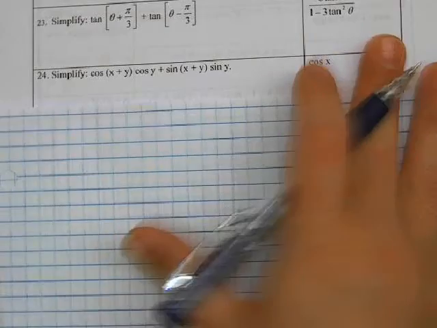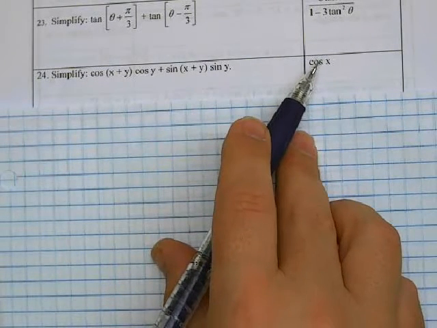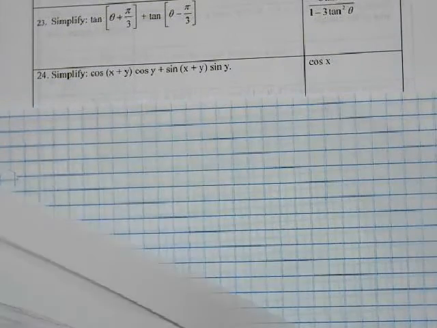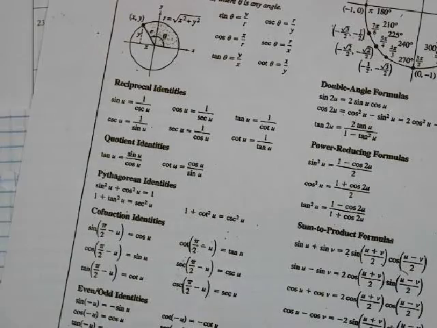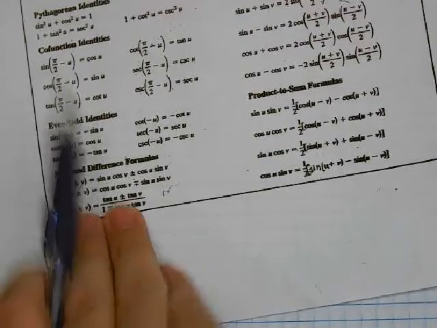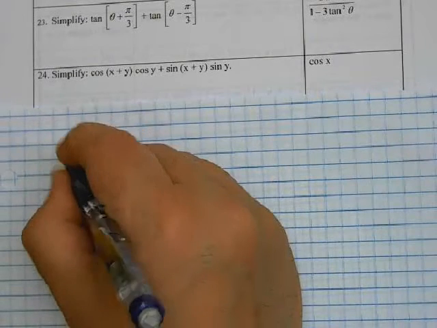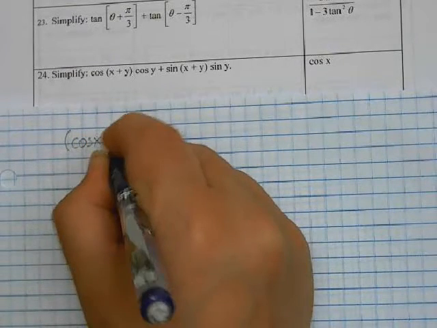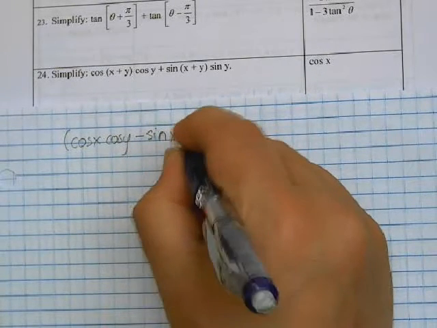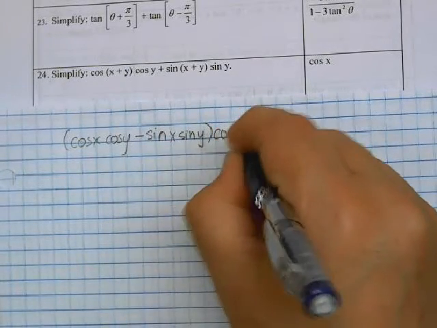Okay, 24. We're trying to simplify this expression. You may be thinking, wow, how does all this equal cosine x? Well, we'll just use the sum of difference formulas, which are located on your formula sheet. At the bottom, we see sine and cosine. So for cosine of x plus y, I get cosine x, cosine y, minus sine x, sine y. And that whole thing's multiplied to cosine y.